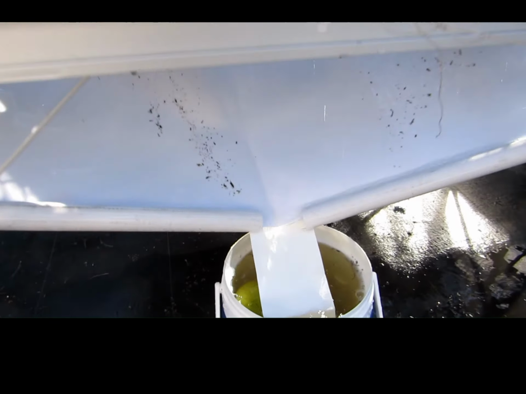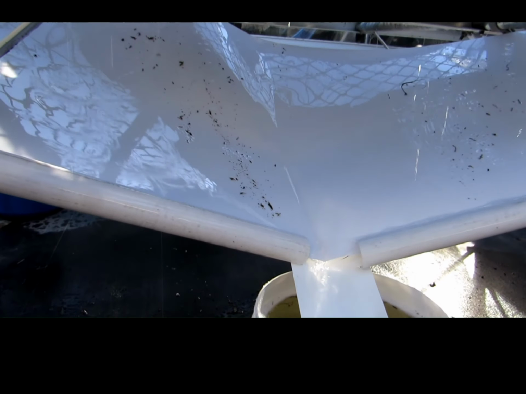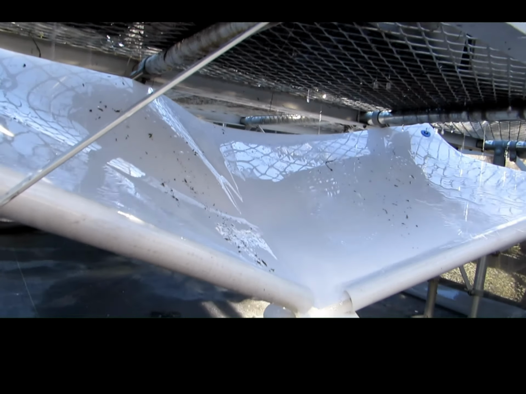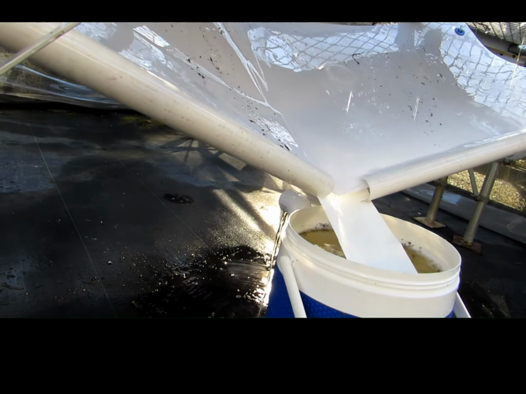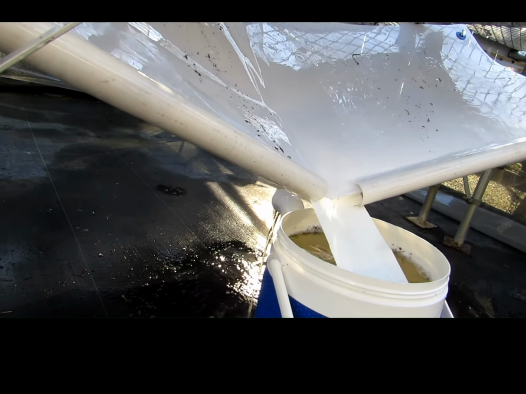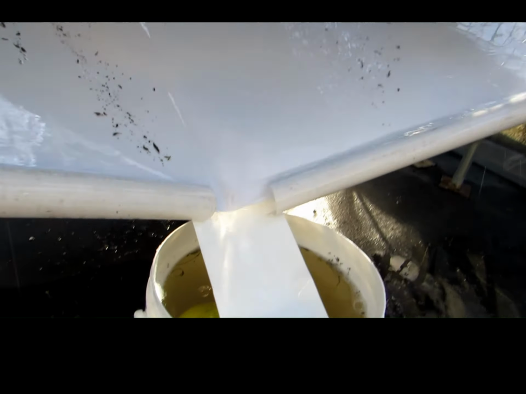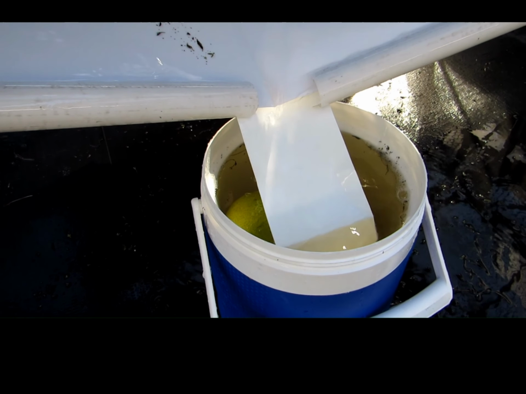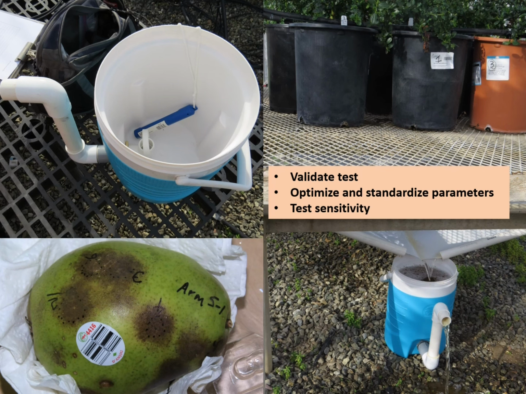So this video just shows the process in action. The plants above have been irrigated, and the water is leaching through. If these plants are infected, there's going to be zoospores dripping down into this vessel where the pear is floated, and it's not overrunning the rim. So we were able to come up with this concept, test prototypes, and determine that, yes, this is a viable way to detect Phytophthora.